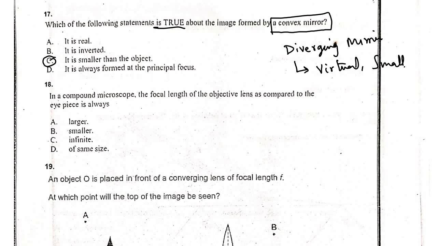In a compound microscope, what is the focal length of the objective lens as compared to the eyepiece? So the focal length of the objective lens is always less than the focal length of the eyepiece. So FO is always less than FE. The reason is that we use a smaller focal length objective lens because the object that is seen with the help of the microscope is placed near the objective lens. So that is why we use a convex lens of smaller focal length. So the correct answer will be option B.